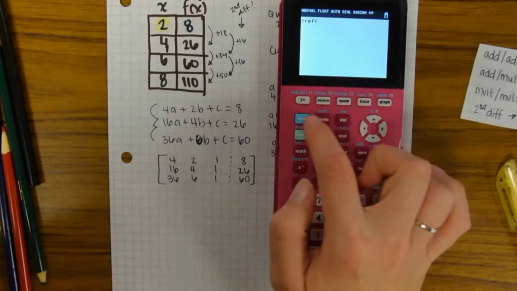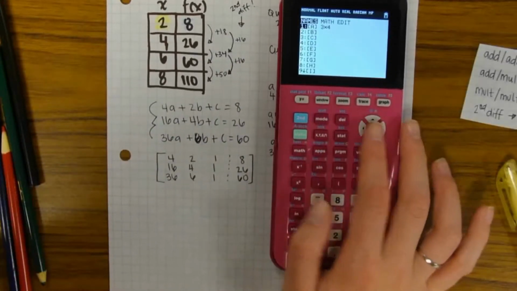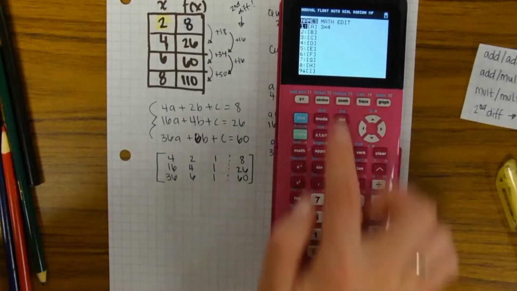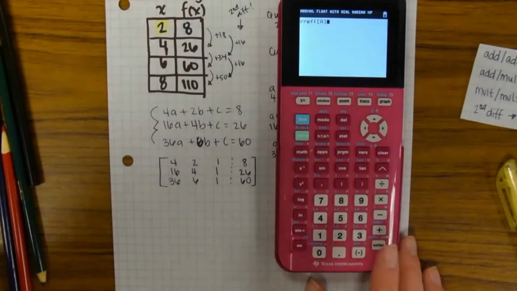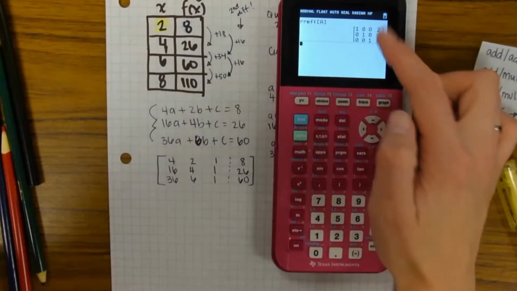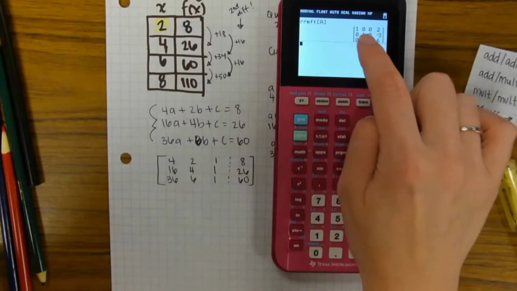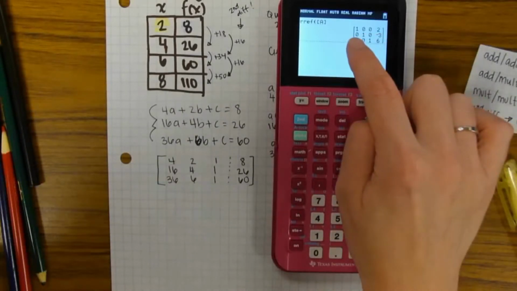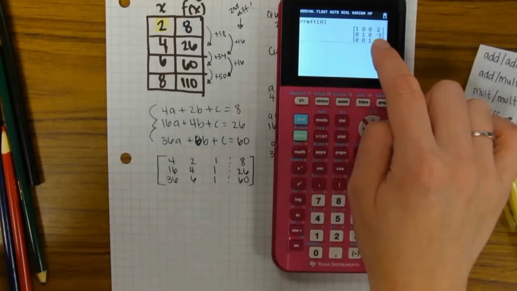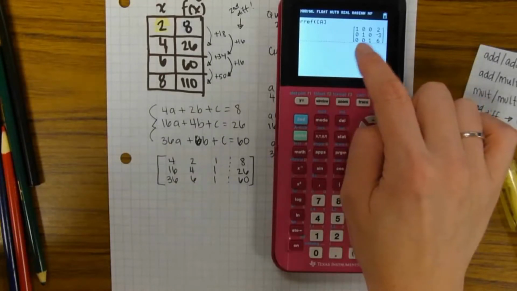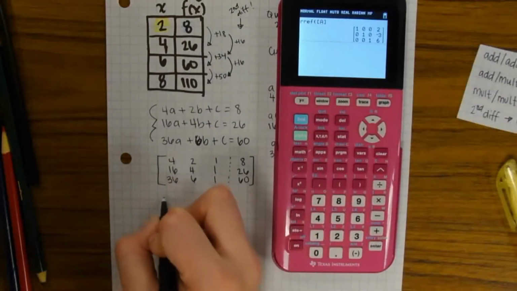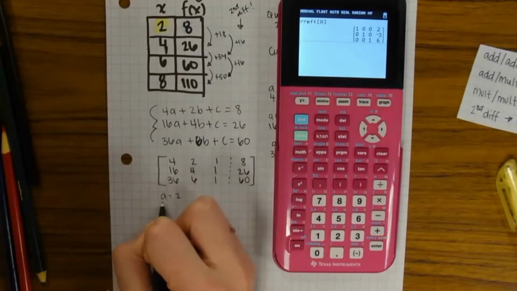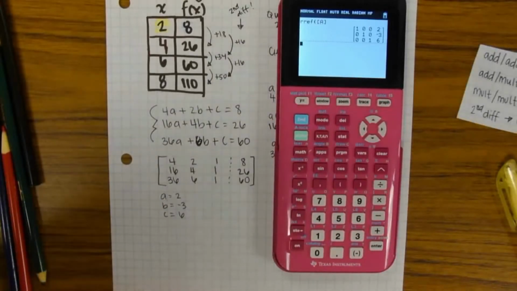Hit enter. Go back into the matrix one more time, second matrix, and now we're going to pull in A. A before didn't say 3 by 4, and now it does because we actually have a matrix in there. So I'm going to hit enter there, enter, and here are the solutions. It says when there's 1 A, 0 B's, and 0 C's, it equals 2. When there's 0 A's, 1 B, 0 C's, it equals -3. When there's 0 A's, 0 B's, 1 C, it equals 6. So essentially, that's telling you what A, B, and C are. A is 2, B is -3, C is 6.